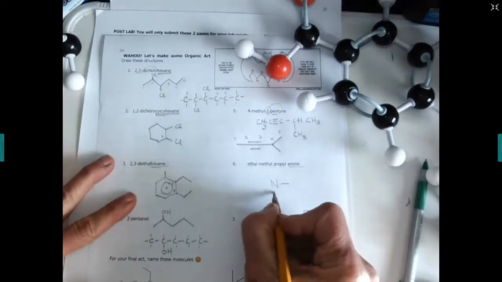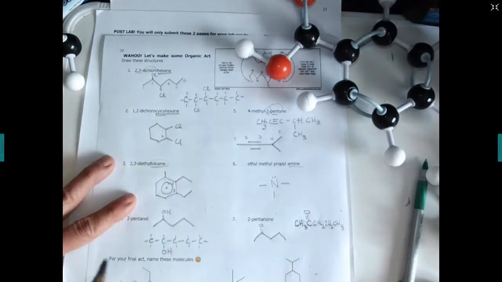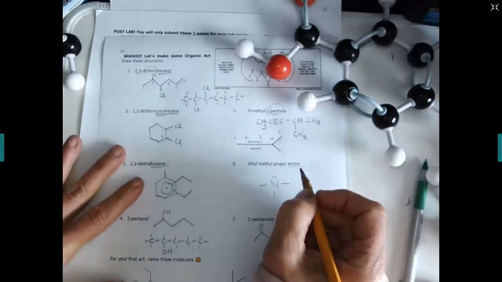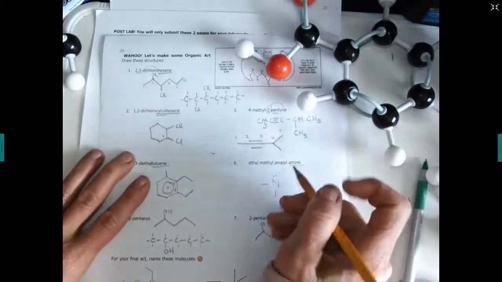All right, nitrogen's going to have 3 things around it. It is absolutely optional on these. Lewis structures, you have to show the dots. So if I say draw a Lewis structure, you have to show the dots. All right, we have to put something around it. So on one side, we're going to do an ethyl. So let's do an ethyl on this side.